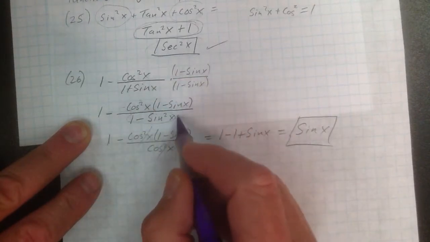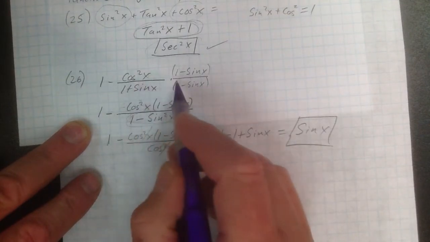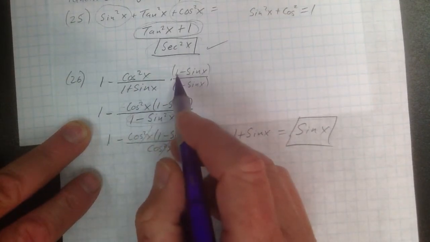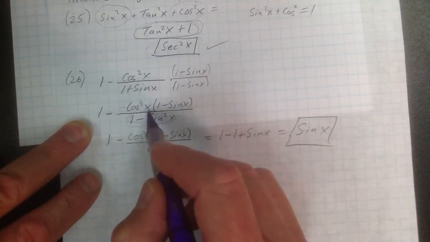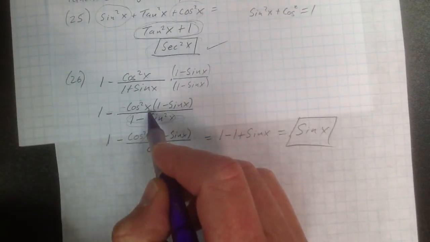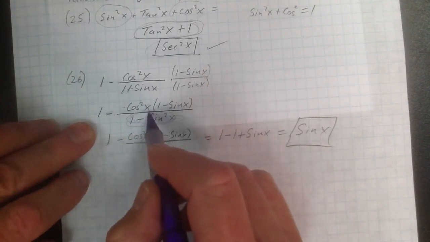This is the beauty of a conjugate. When I FOIL it together, I'm always going to get some sort of difference of squares. Now in the numerator, generally speaking, you have to distribute. And I didn't distribute this time because I was kind of hoping I wouldn't have to. And I guess I was feeling a little bit lazy.